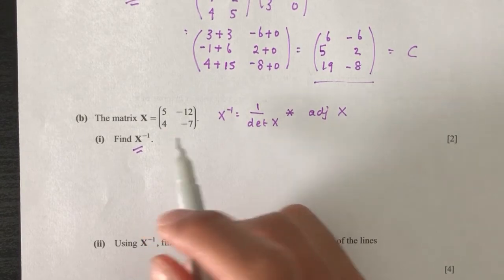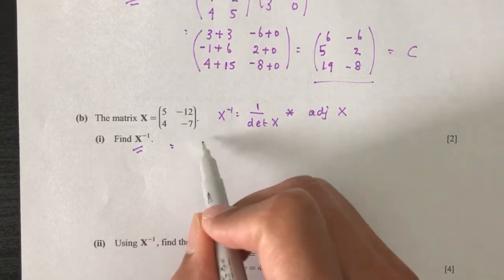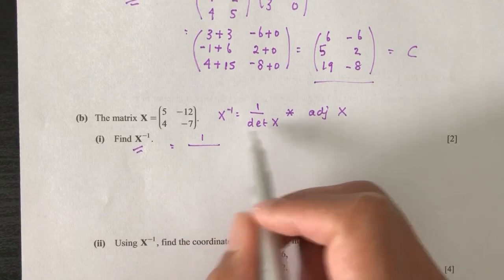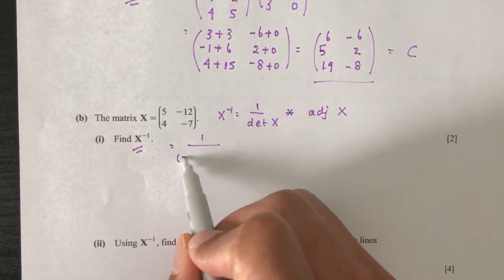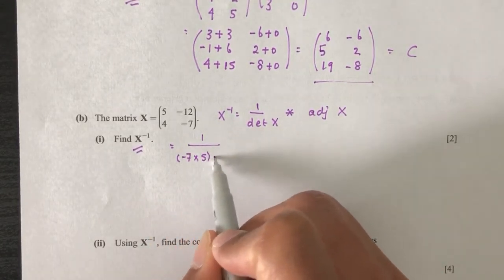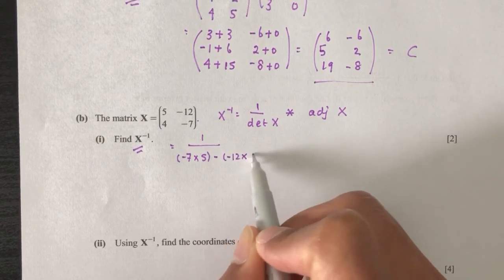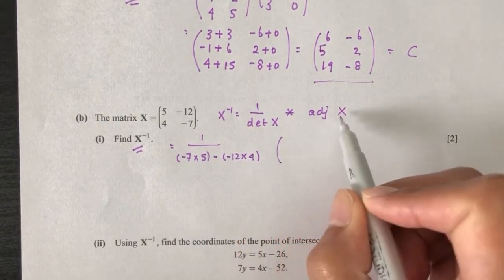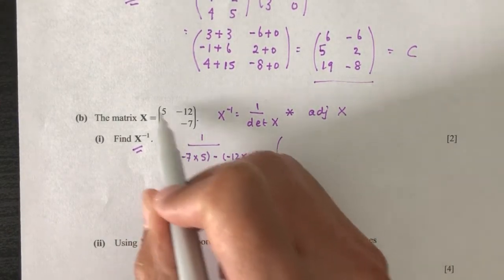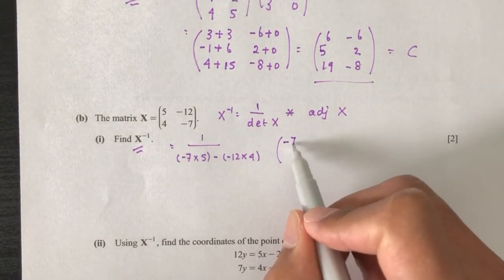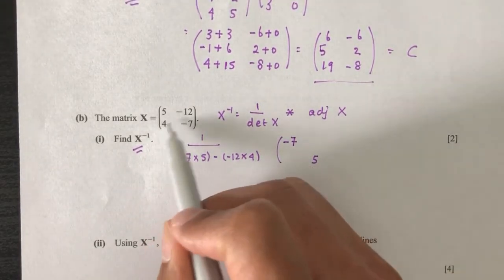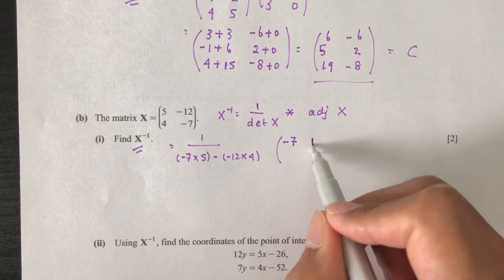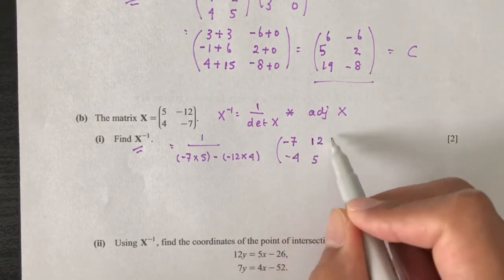Let's see what we have here. It becomes 1 over determinant, which will be minus 7 times 5 minus 12 times 4. Now times the adjugate matrix of X, we have to switch their positions. This becomes minus 7 and 5, and we have to switch their signs. This becomes 12 and minus 4.